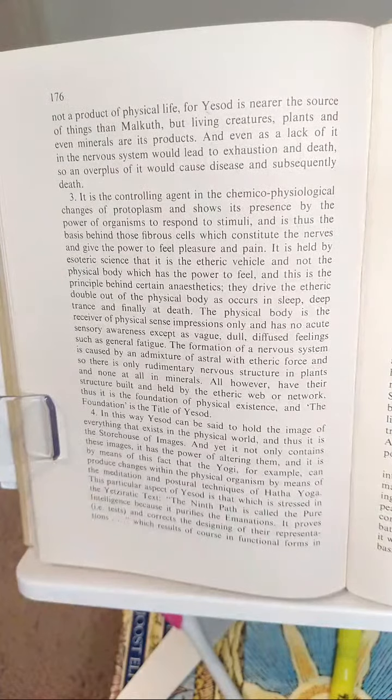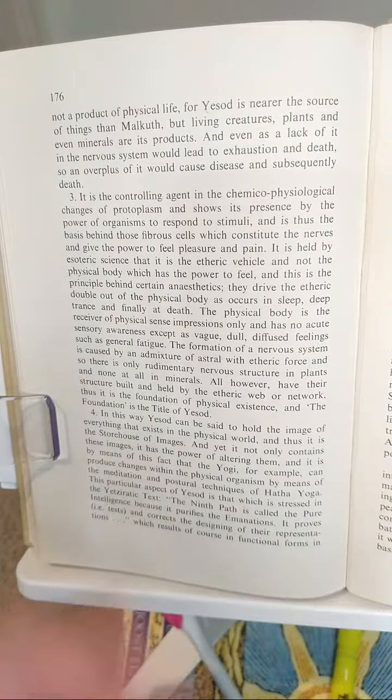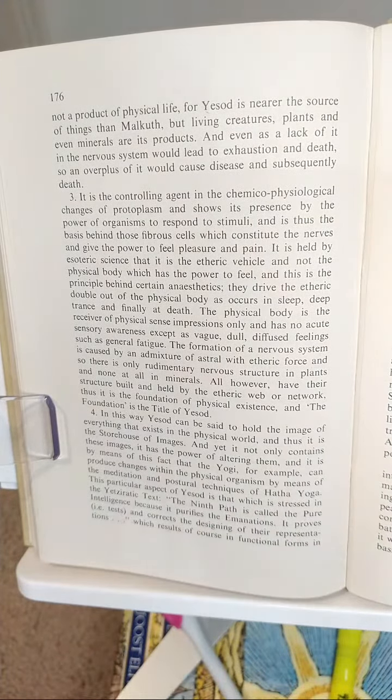Andrea Sanders says, so Yesod is the nervous system. Well, what he's saying here is that the representation of a complex nervous system shows that there is a strong etheric structure there, a strong etheric presence. So I would not say that Yesod is the nervous system. I would say that a complex nervous system represents a complex etheric body, and a simple nervous system represents a simple etheric body.